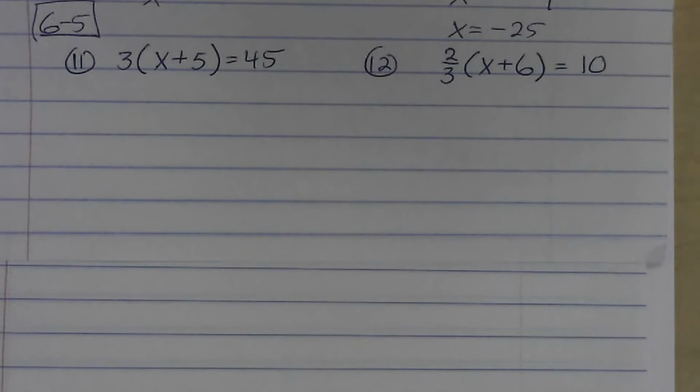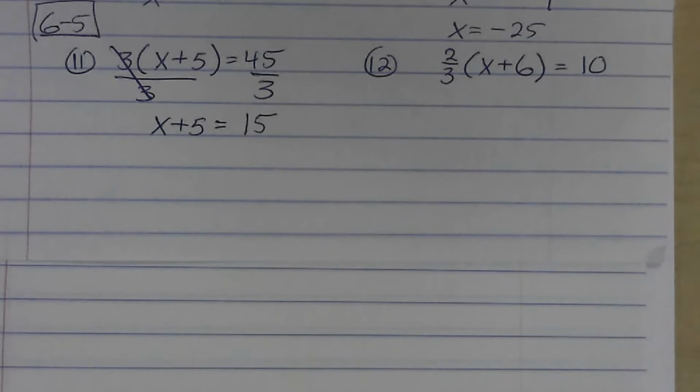Next up, Chapter 6, Section 5. With these problems, you have 2 different factors on the side with the variable. In this case, for problem 11, we have 3 and x plus 5. We want to eliminate that times 3 by dividing by 3 on both sides. 45 divided by 3 is 15.